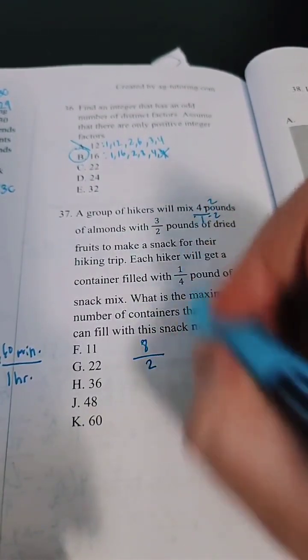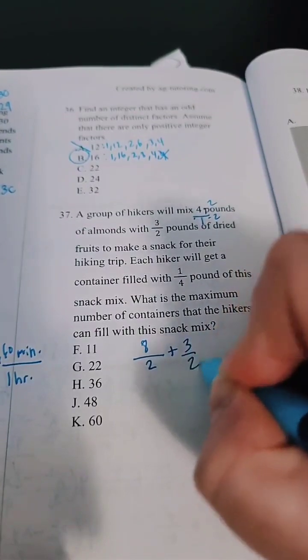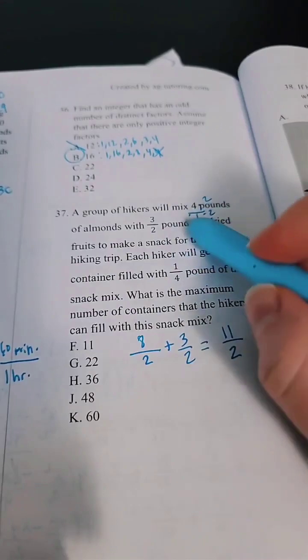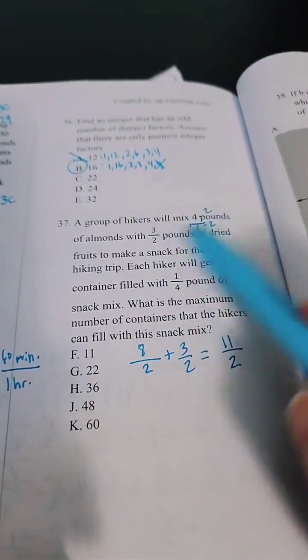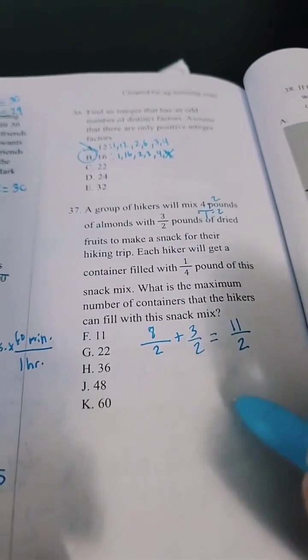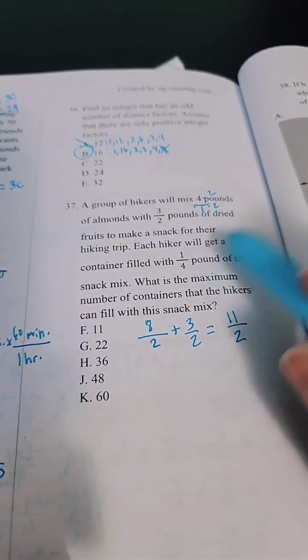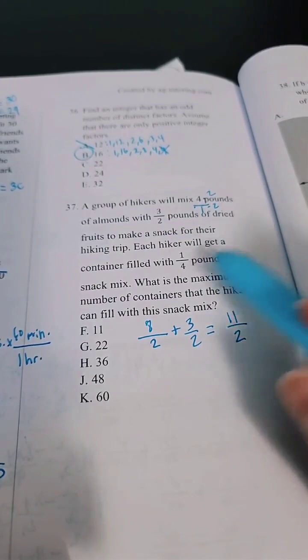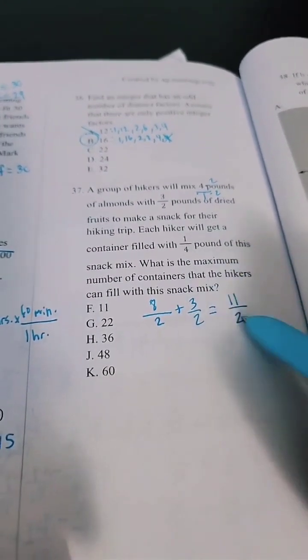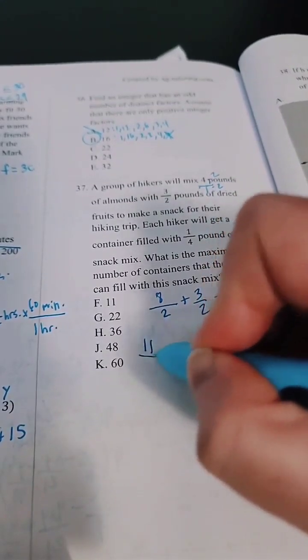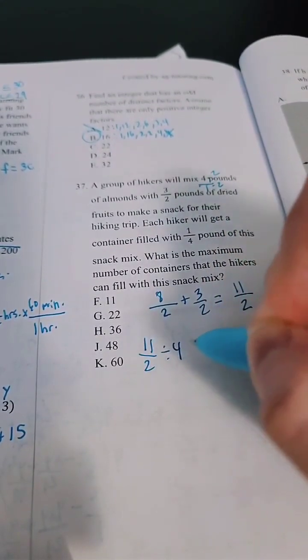So 8 over 2. And then we're going to add 3/2, and we're going to get 11/2 for the total amount of pounds for this trail mix or snack mix. So that's the total number of pounds. We know that each container is going to be filled with a fourth of a pound of the snack mix, so we need to divide this into fourths. So we would say 11/2 divided by 4.